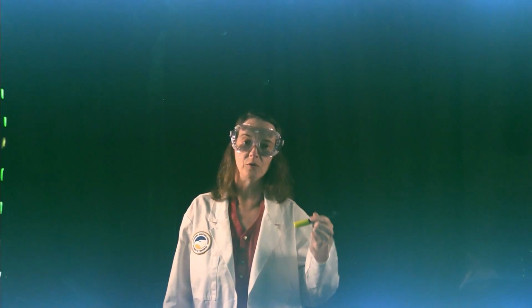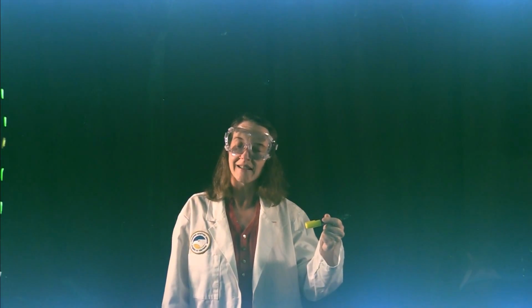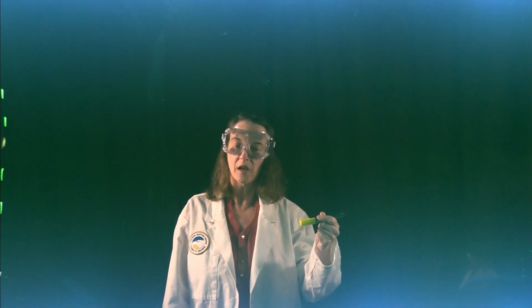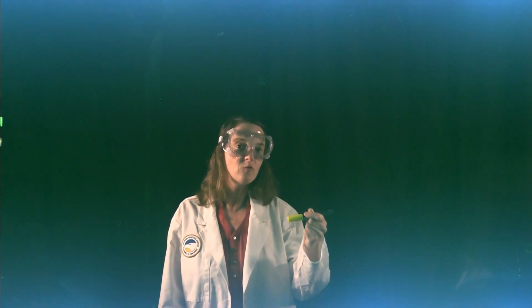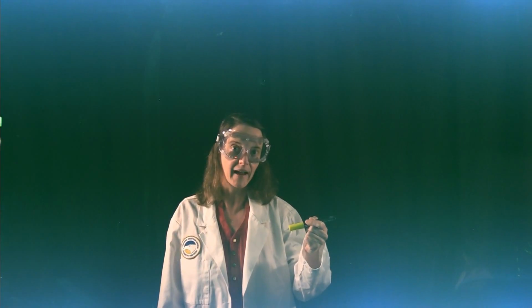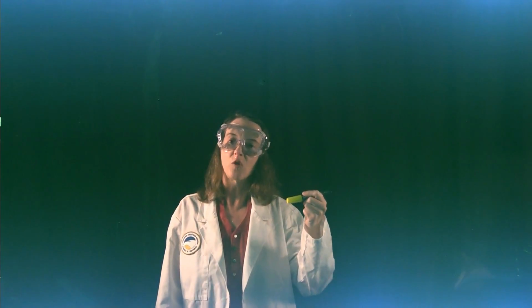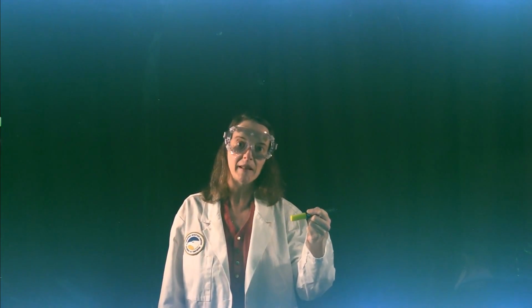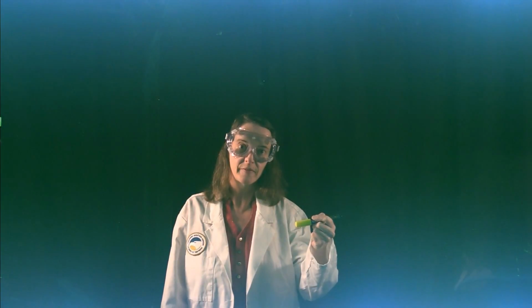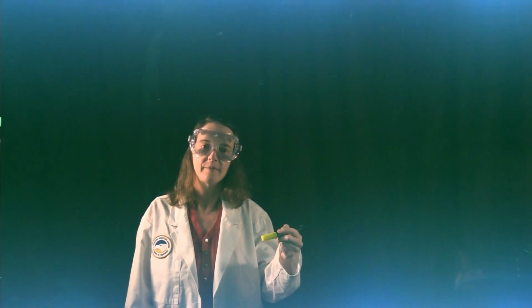What will you do? You will be analyzing standard solutions, which are solutions that have known concentrations of magnesium and calcium, and then you will prepare a tap water sample and run that sample through both the calcium and the magnesium spectrometers. How does it work?